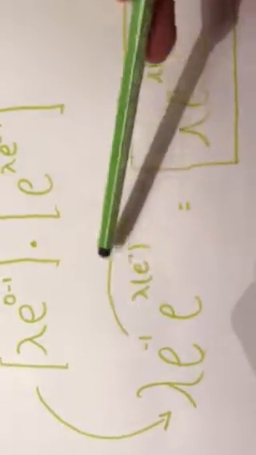Then we can see that once we solve these operations, we'll get this: lambda times e to the minus 1 times e to the lambda (e minus 1). And we can simplify our equation by moving this minus 1 into the exponent, as the law of exponents tells us. Once we perform this step, we'll get that our result is going to be lambda times e to the lambda (e minus 1) times minus 1. And this is going to be the mean for our function.